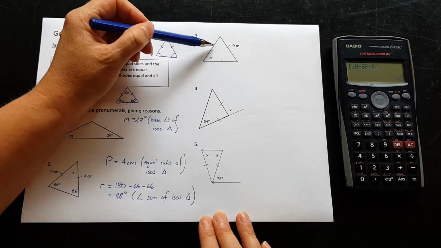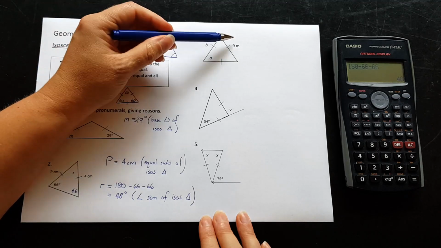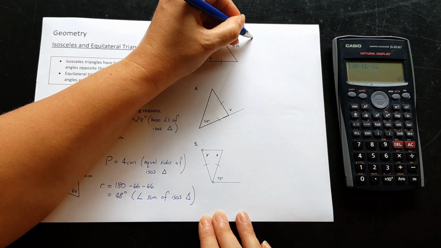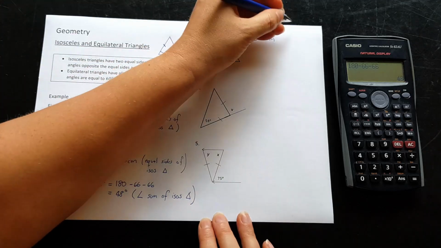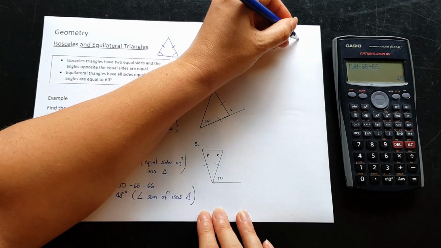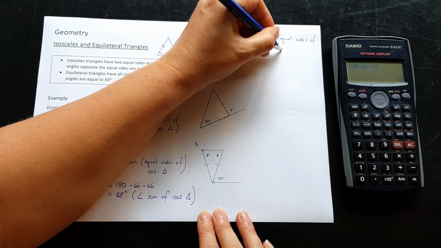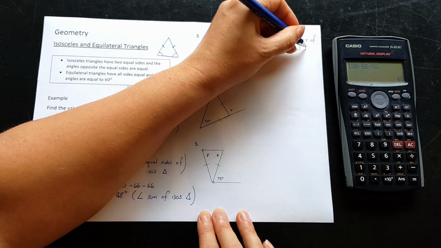Question 3. The markings, 3 sides are all the same length. So if this one's 9 meters, that means straight away that B is going to be equal to 9 meters. So equal sides of, this is called an equilateral triangle.